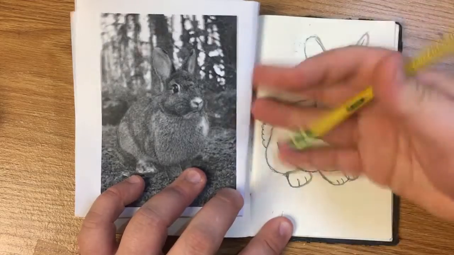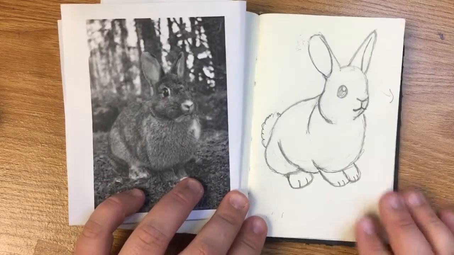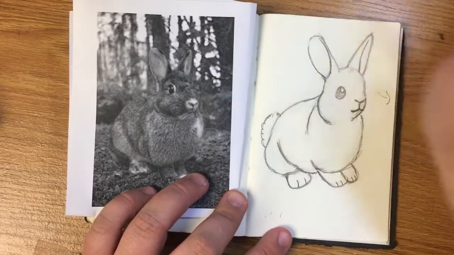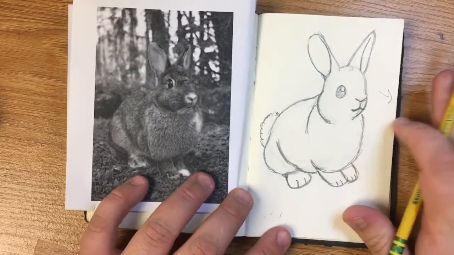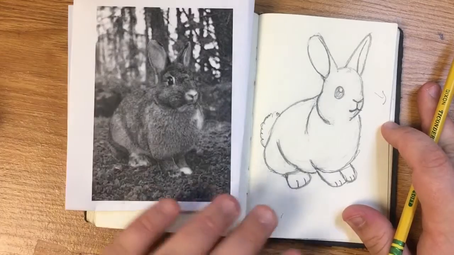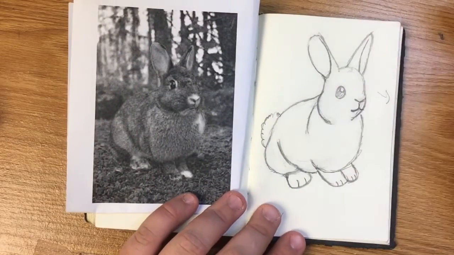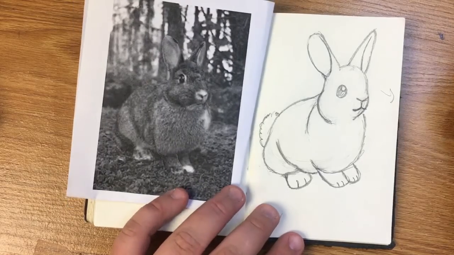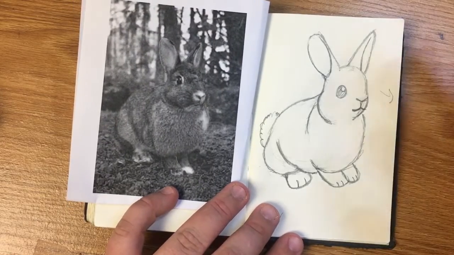All right, so here I have a cute little rabbit. If you're going for a cartoony style, this is adorably perfect. You can add Easter eggs around it, carrots, whatever you want. So if you're going for cartoony, you're done. If you want to color it, feel free to shade it, do whatever you would like. If you are wanting to challenge a little bit and make it a little bit more realistic, feel free to continue following along.